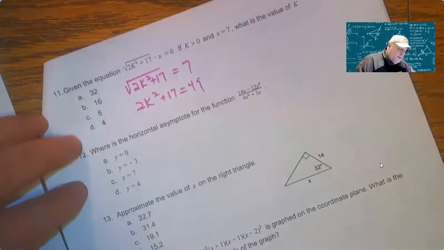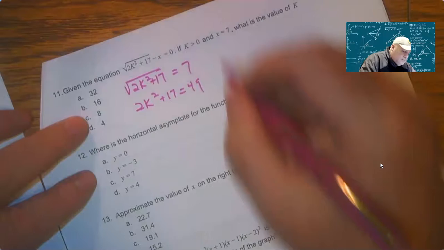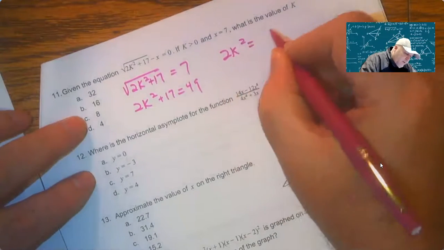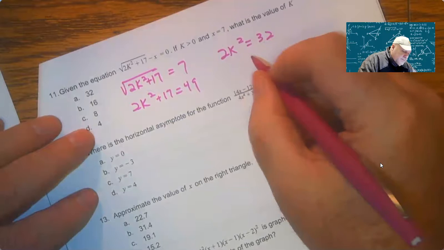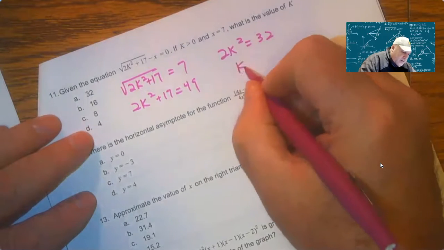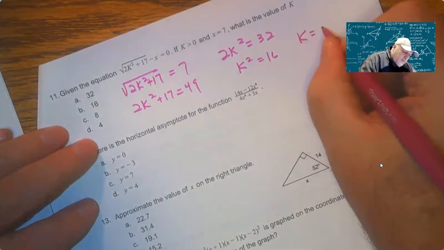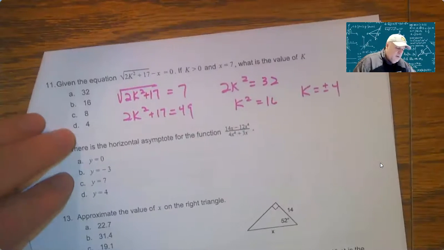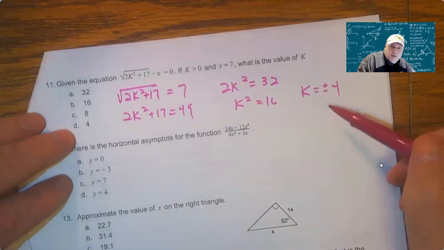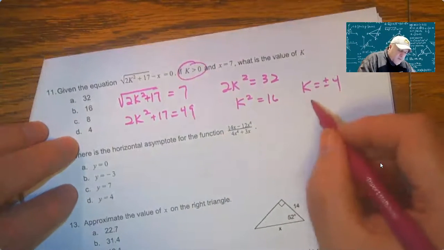Square both sides. Or raise both sides to the 1/2 power, either way. So 2k squared equals 32. You can isolate k squared equals 16. So k is equal to plus and minus 4 if you want. And k has to be greater than 0. So we throw out the negative 4. So just 4.